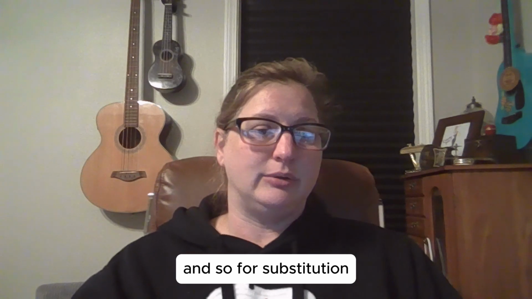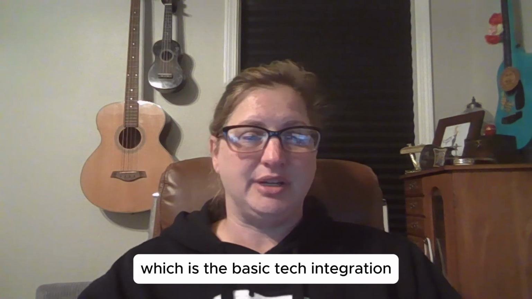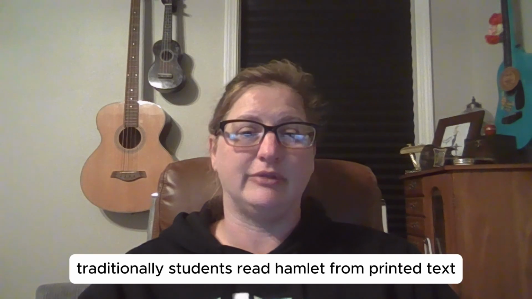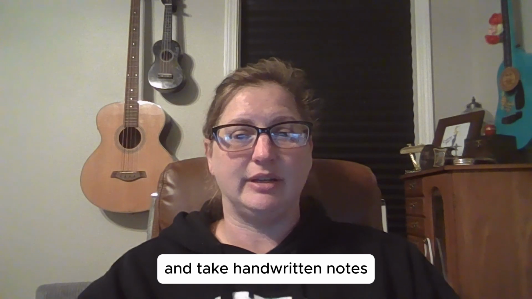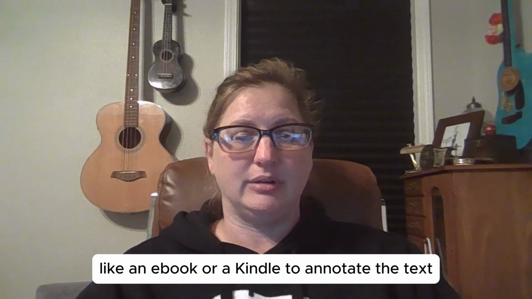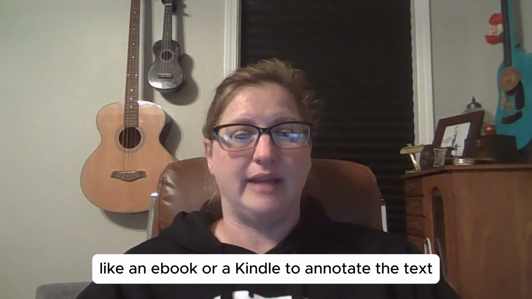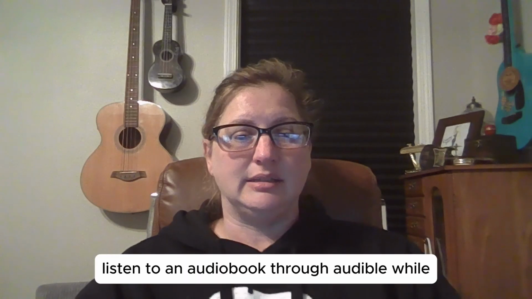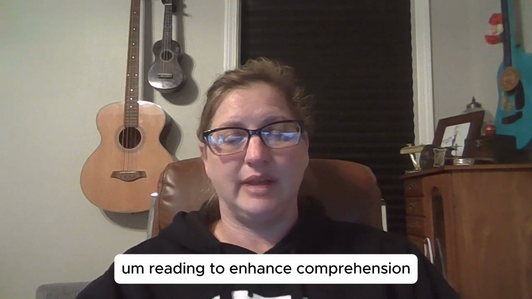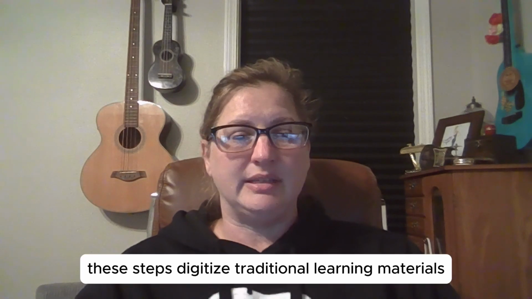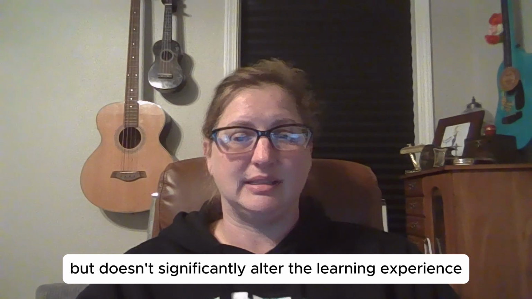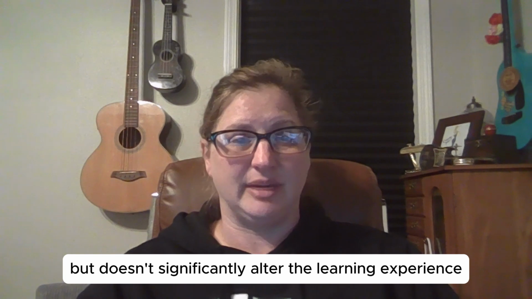And so for substitution, which is the basic tech integration, traditionally students read Hamlet from printed text and take handwritten notes. Instead, they can use a digital version like an ebook or a Kindle to annotate the text, or listen to an audiobook through Audible while reading to enhance comprehension. These steps digitize traditional learning materials but don't significantly alter the learning experience.